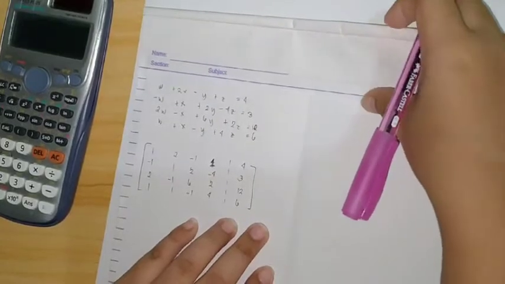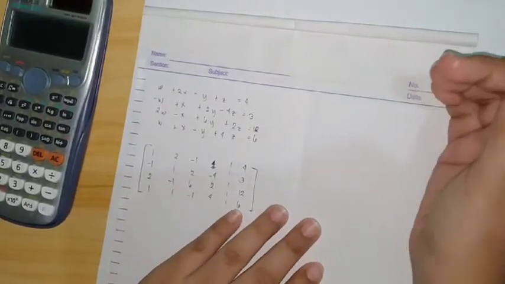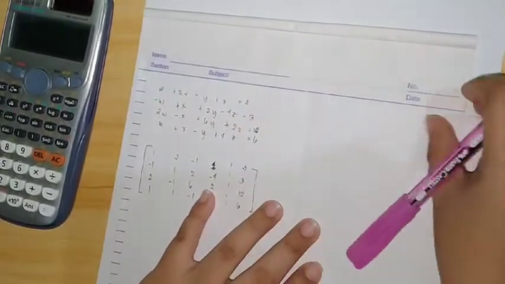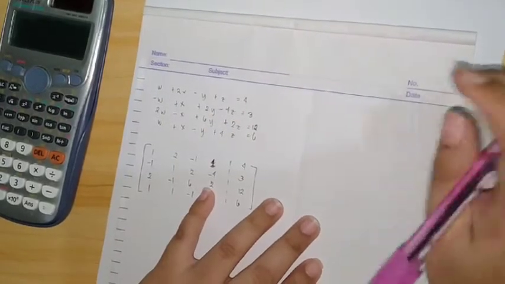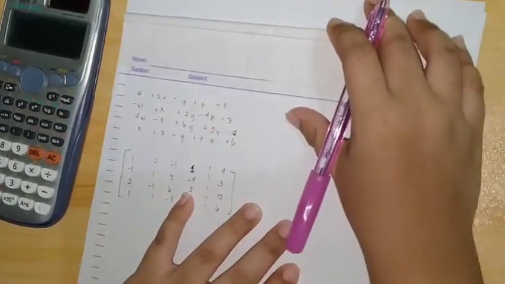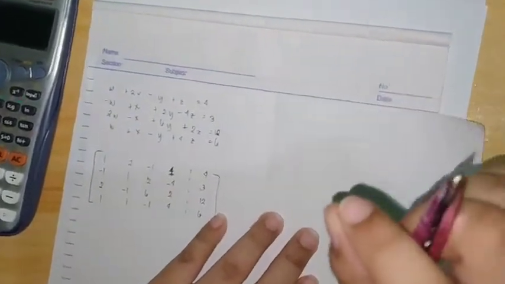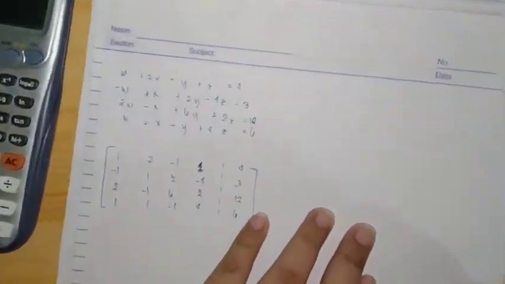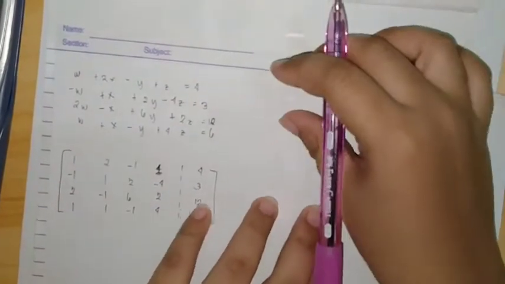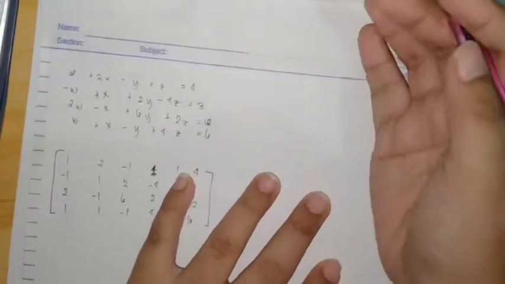Now in Gauss-Jordan elimination, we're going to make a result in which its diagonal is equivalent to 1 and its non-diagonal elements are equivalent to 0.